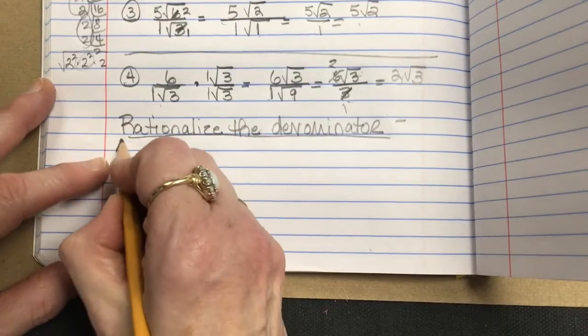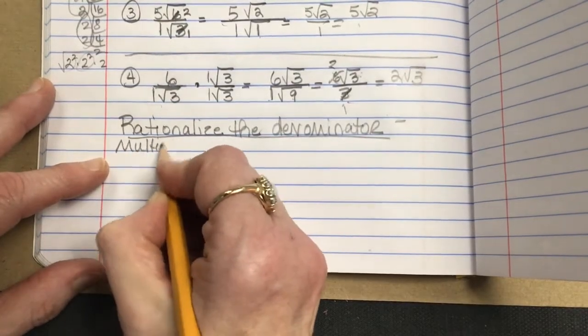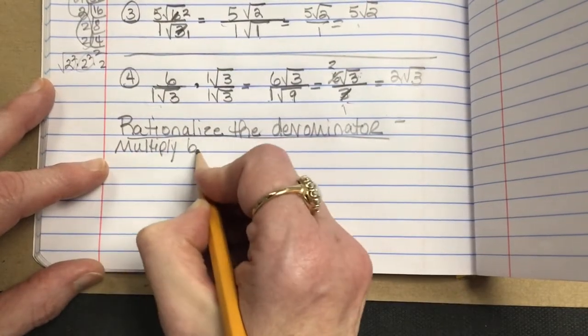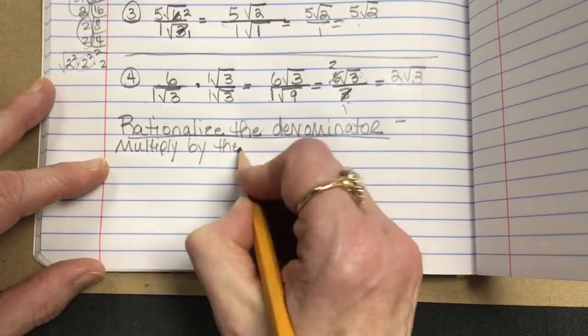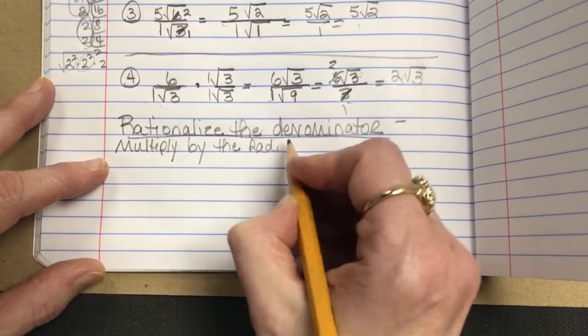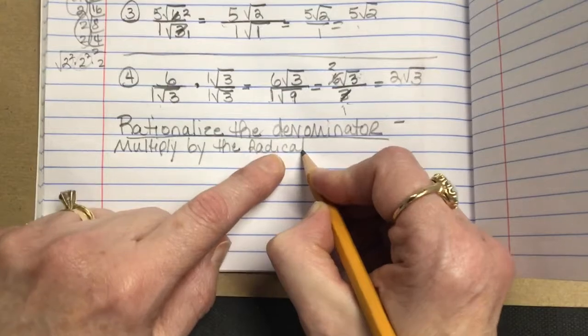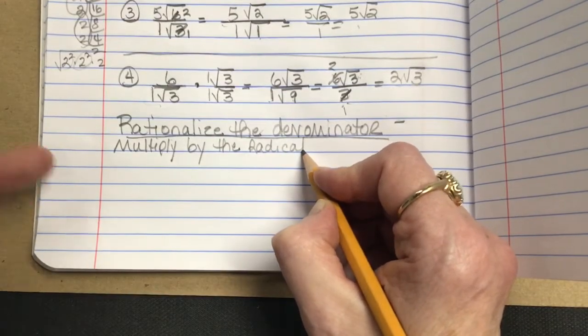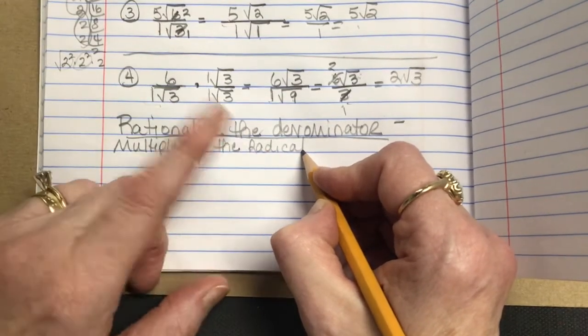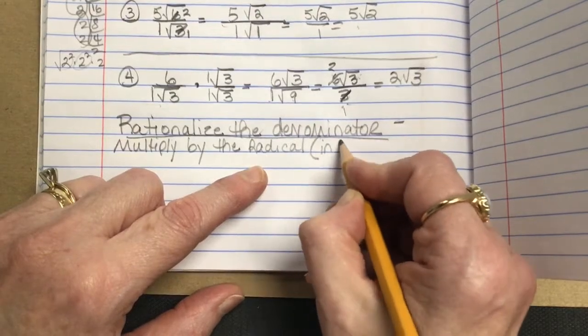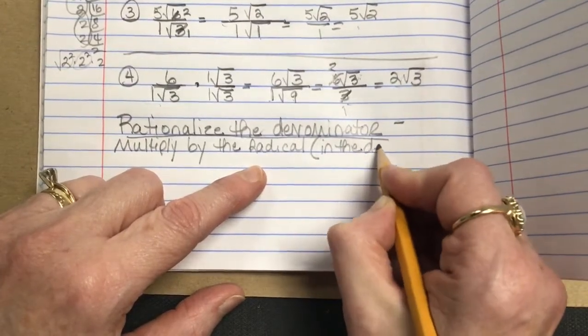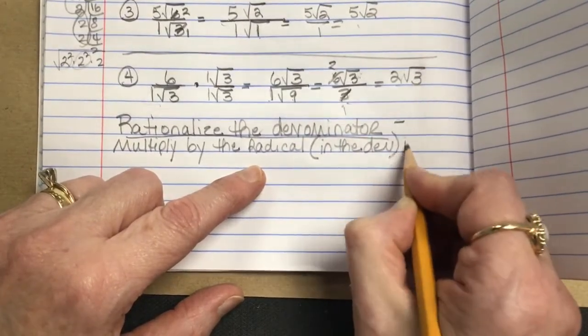You multiply by the radical in the denominator. And that definition is going to work for cube root, fifth root, whatever you get down the road, even though we do them a little bit differently. And I'm going to say in the denominator, just the one in the denominator, in the form of 1.